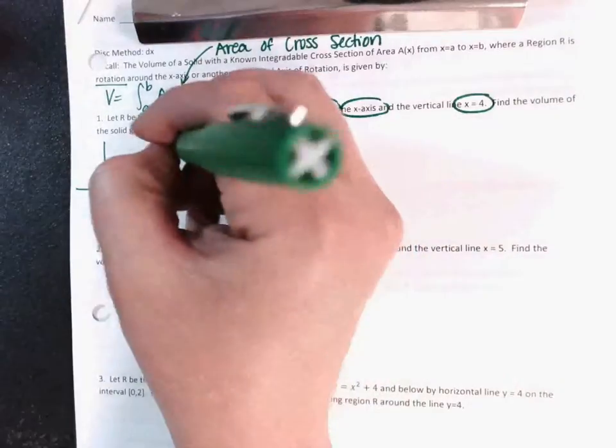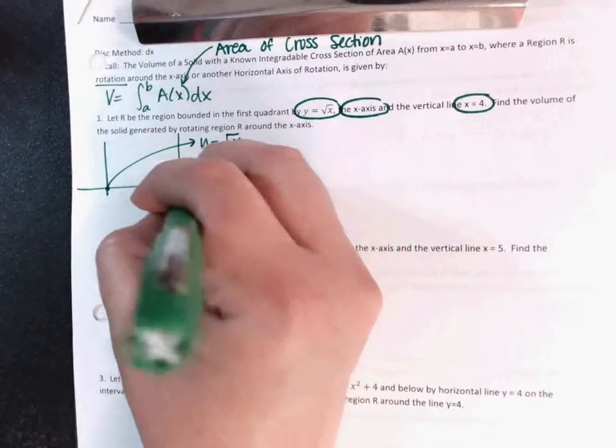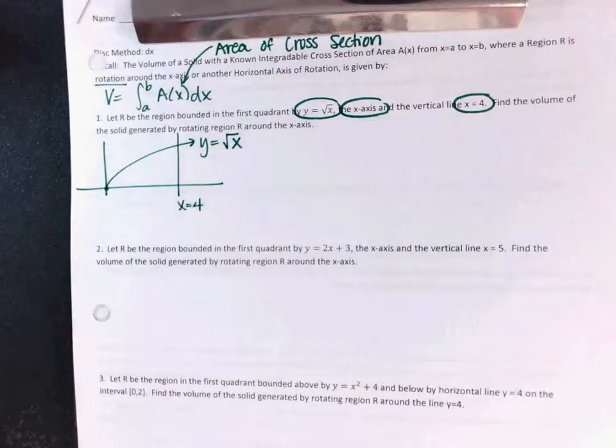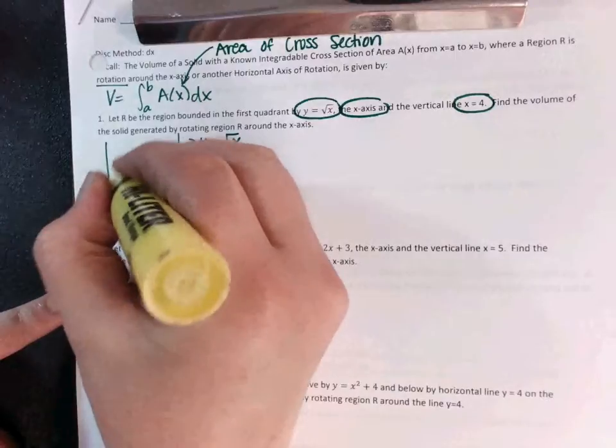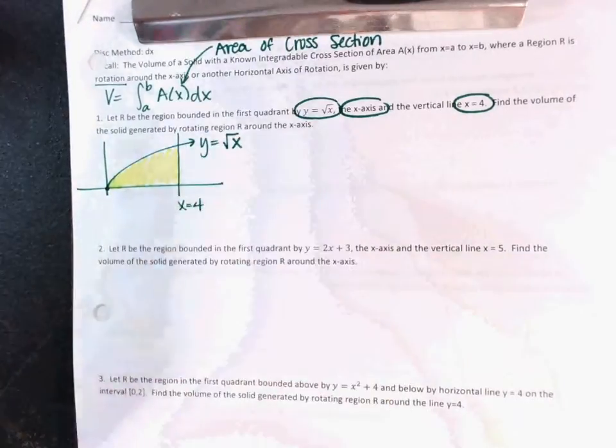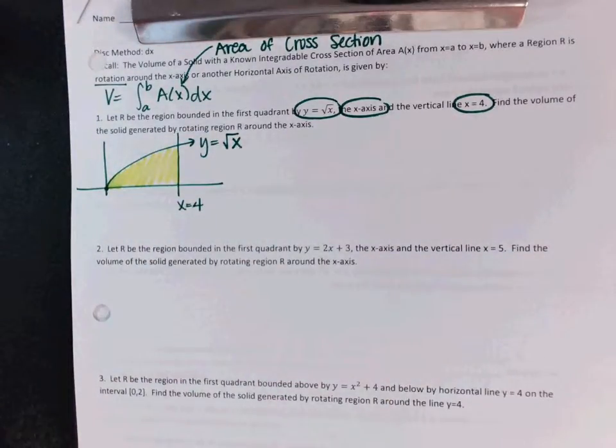Okay, and then x equals 4 we'll put here. Okay, so shade your region. We need to stay in the first quadrant. So you're shading this. Okay, ready?